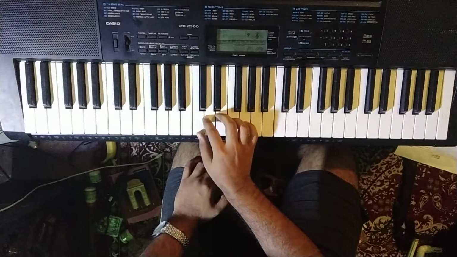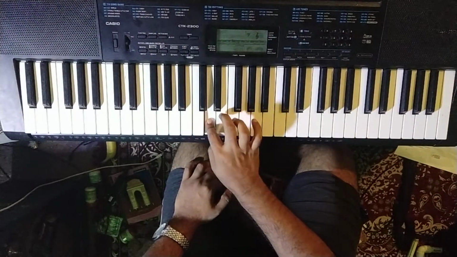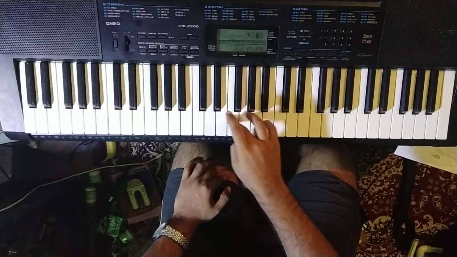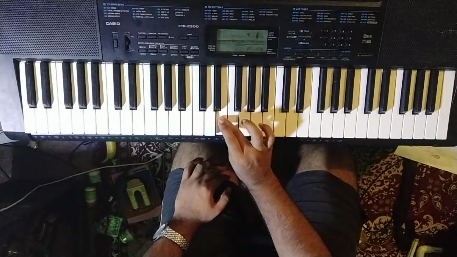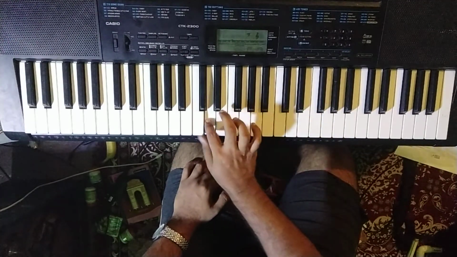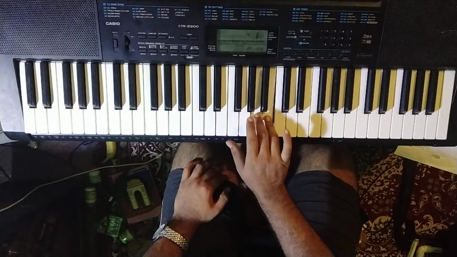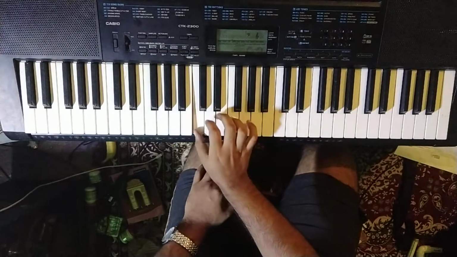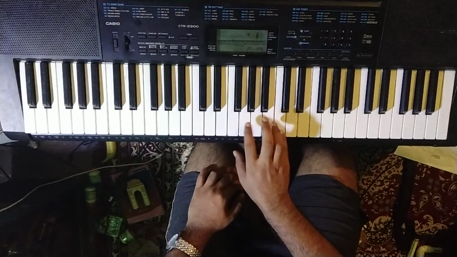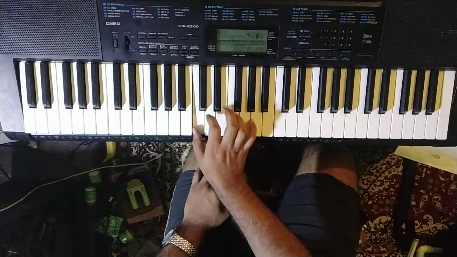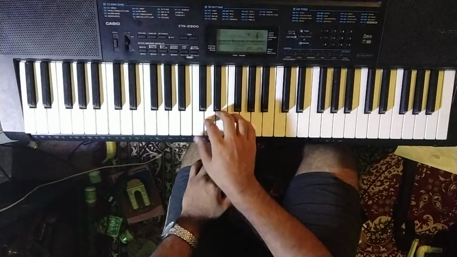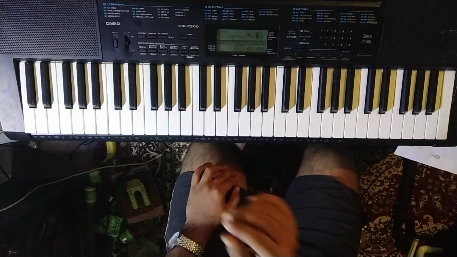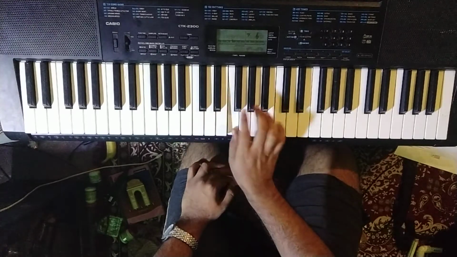For the C major scale, this is C, this is D, this is E, and on F you have to touch your finger here. The finger numbers for this scale are 1 2 3 1 2 3 4 5, 5 4 3 2 1 3 2 1. So you have to practice the scale very slowly.